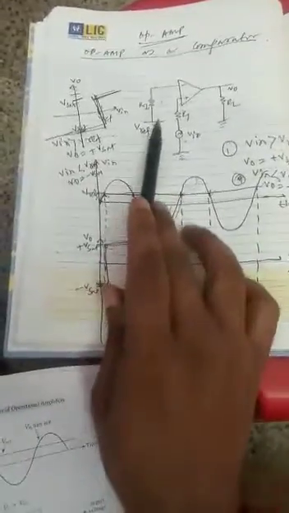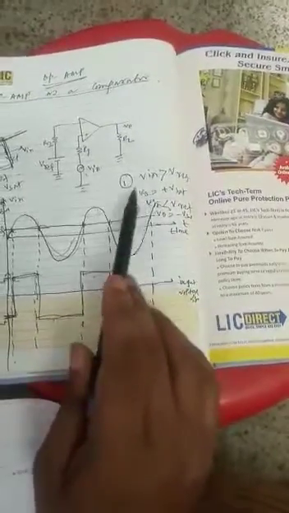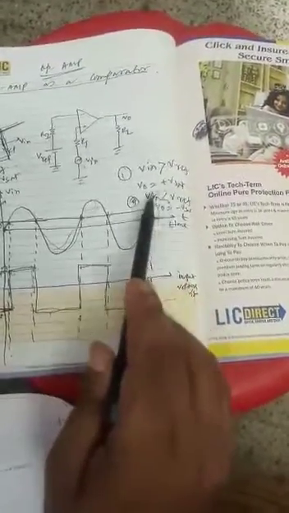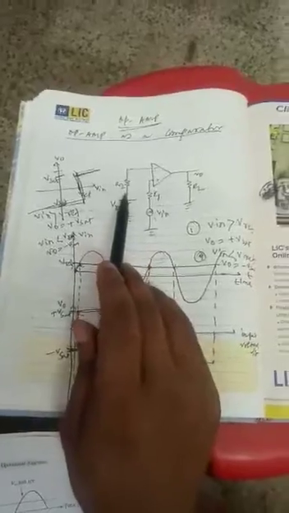If we apply the input voltage to the inverting terminal, then the condition will be reversed. That means if the input voltage is greater than V reference, then the output voltage V0 will be minus Vsat. If Vin is less than V reference, then the output voltage is plus Vsat.